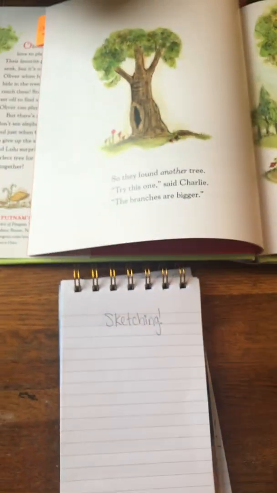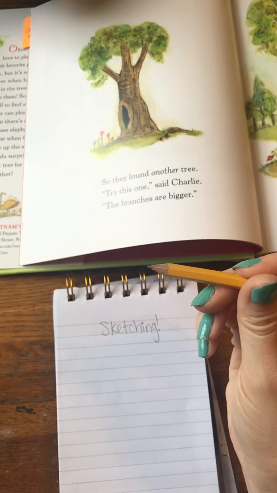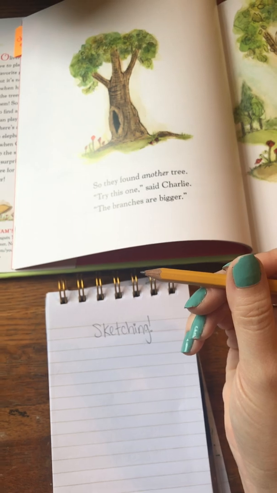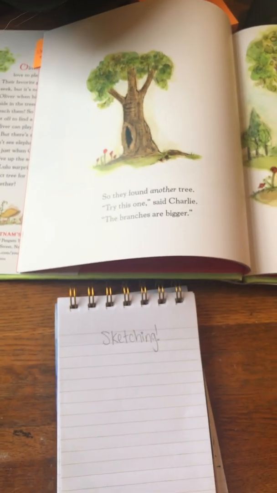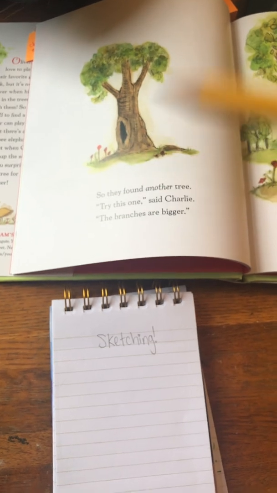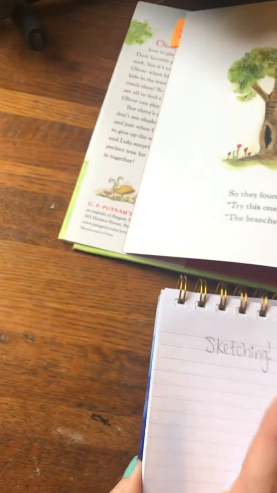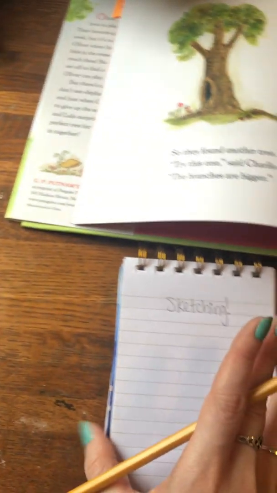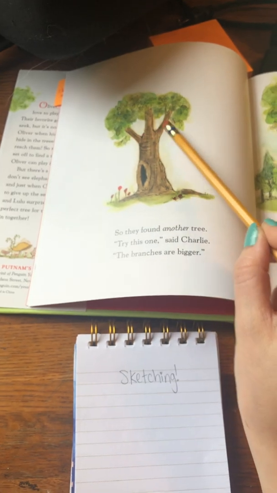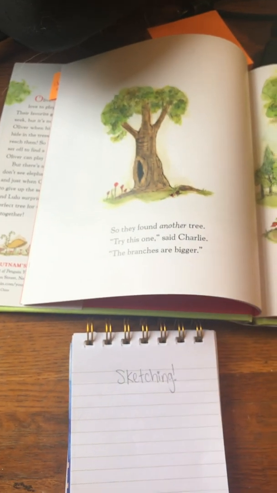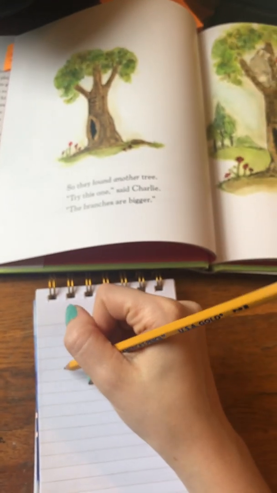Okay, so now we're going to take the other end of our pencil and we're going to sketch what we see. I want you to take very light pencil movements. That means we're really not pressing very hard at all when we're sketching. So let's get started. I'm gonna start with the branches. I'm gonna choose one place. Let me sketch those.